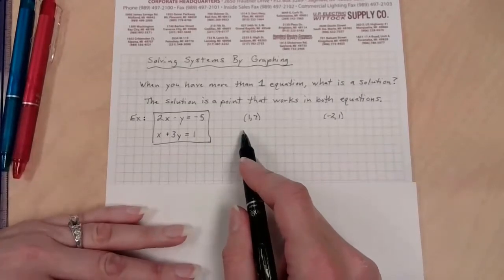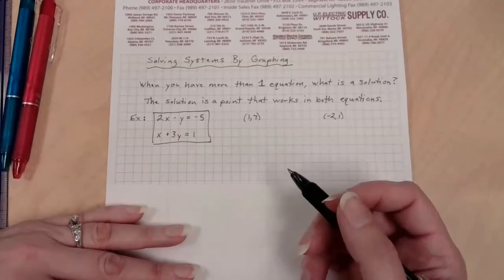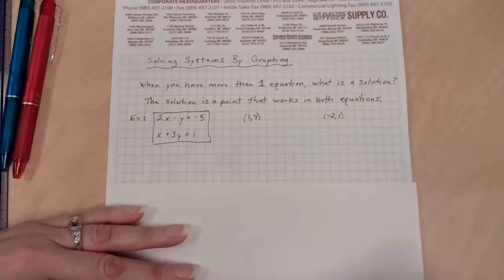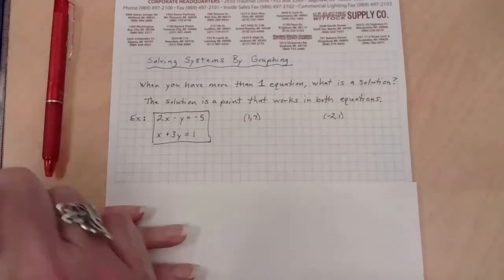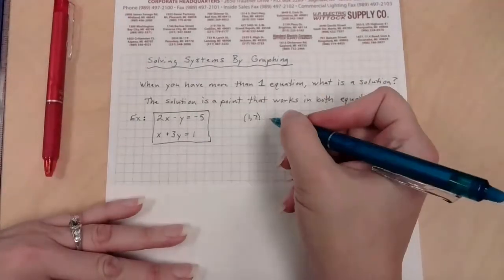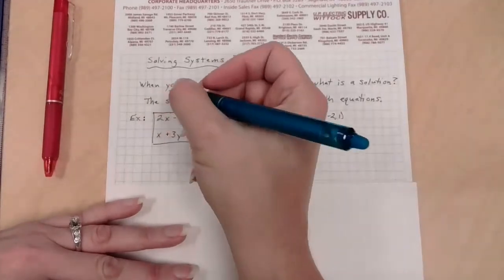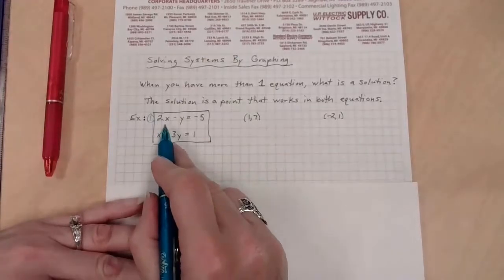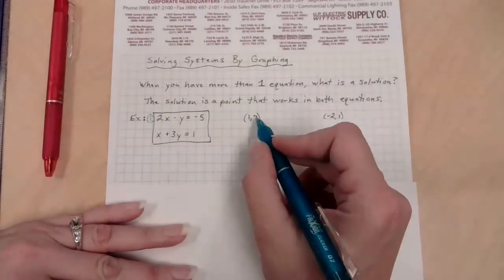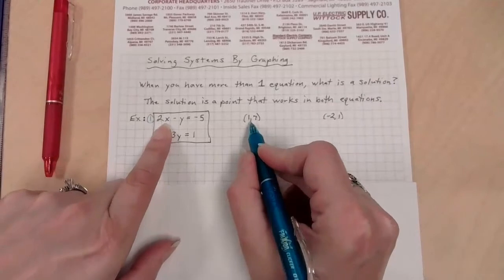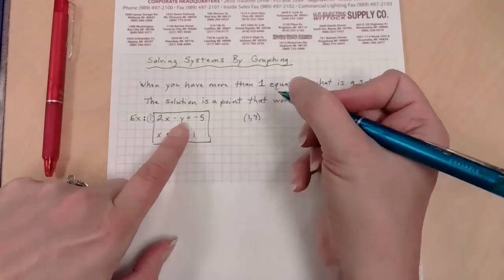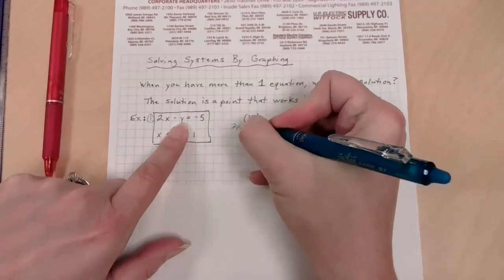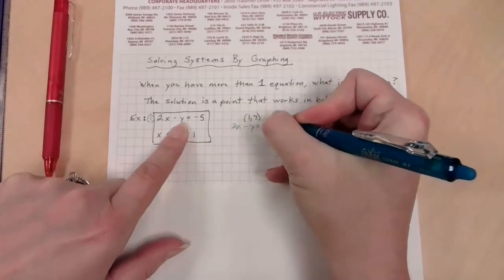What about (1, 7)? Maybe that one works. Shouldn't I try it? See what happens? Yeah, okay, we can do that. So let's do a little bit of color coding here to make sure that we can follow this. I'm going to start working with this equation first. We're going to call this equation number 1 in blue. It's a light blue if you can tell. 2x minus y equals negative 5.